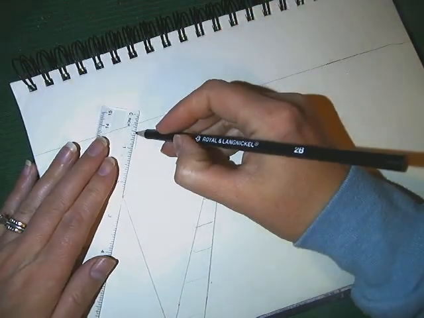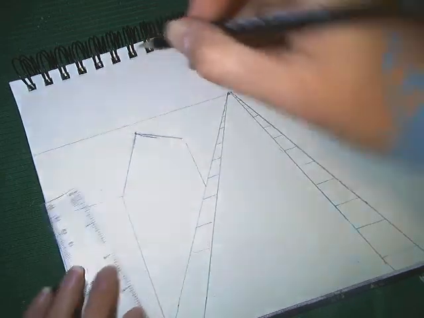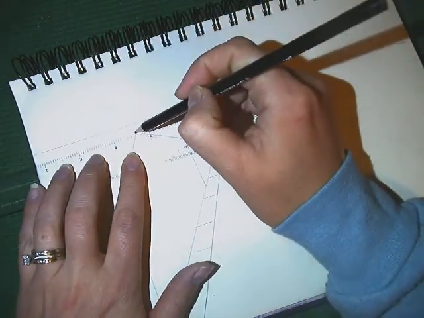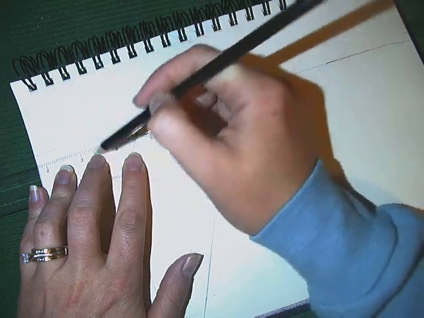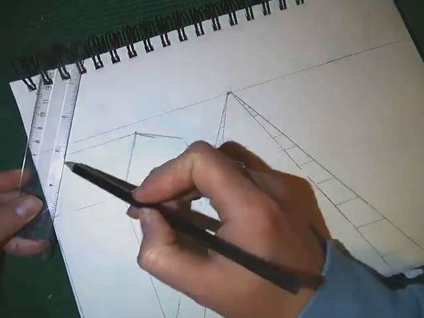So that's what I'm going to do. I'm going to have this line up with this corner, have this go back horizontal and parallel to the horizon, have these be parallel.